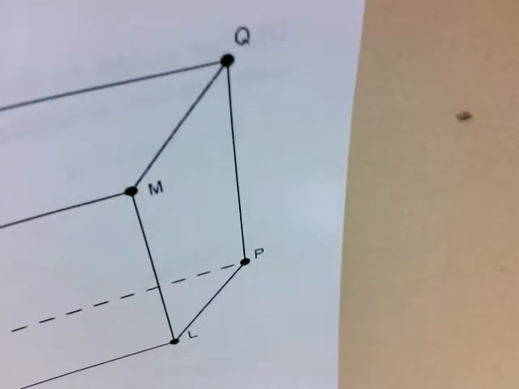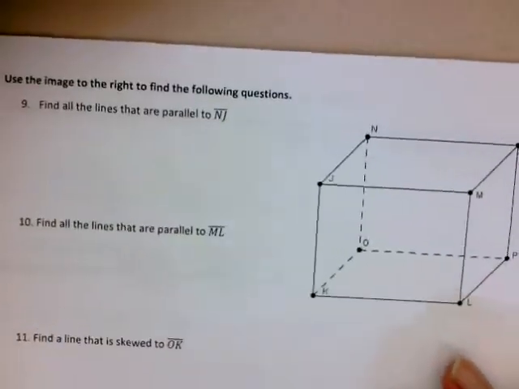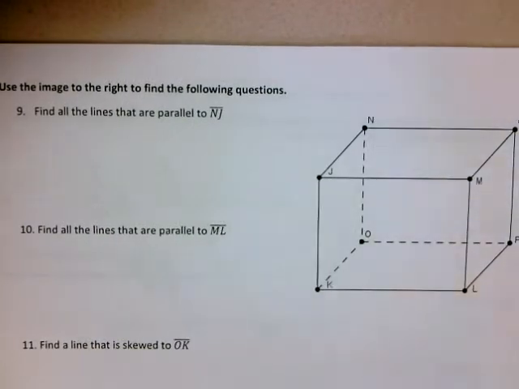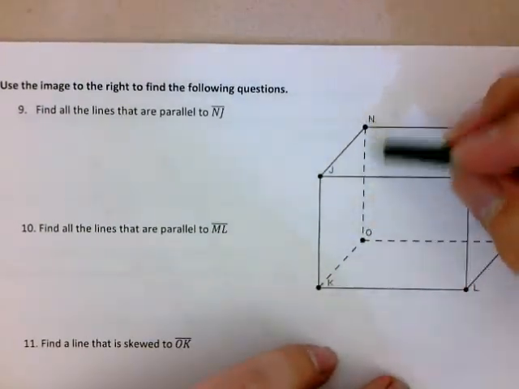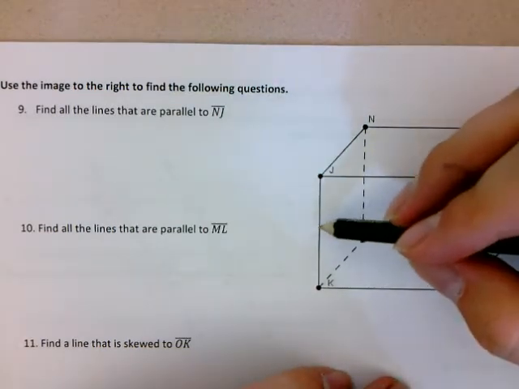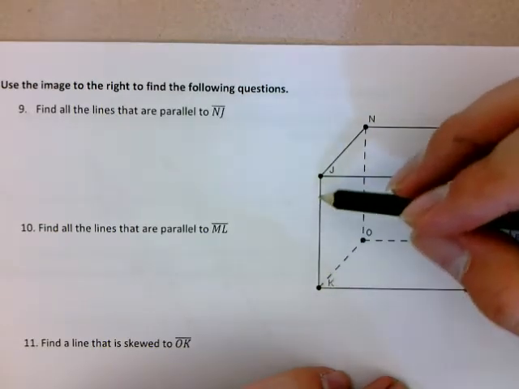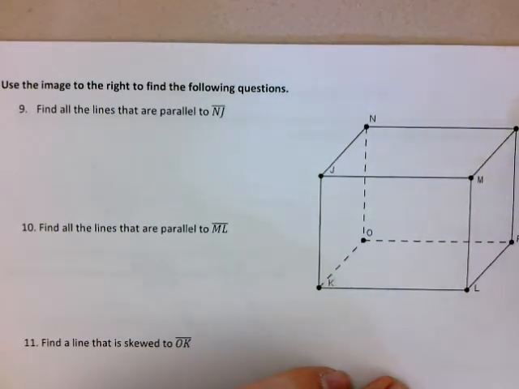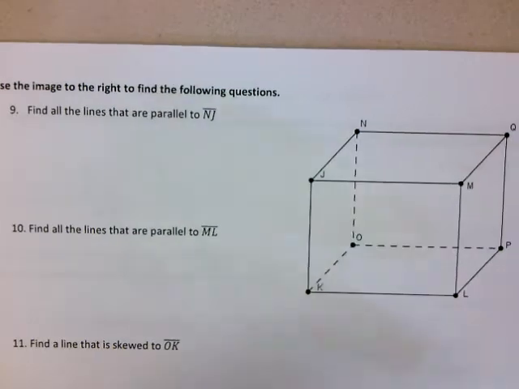All right, to the next one. Now what we're going to do is see if we can find parallel and skewed lines. Remember, parallel lines means the lines are going in the same direction, like these two, and they do not ever touch. Skewed means that they're never going to touch, like this one and this one over here. These two will never touch, but they are not going in the same direction.